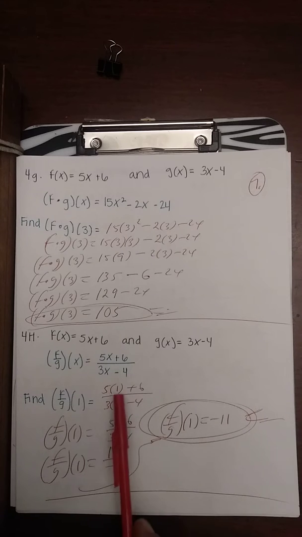F over g of x is 5x plus 6 over 3x minus 4. So we have 5 times 1, 3 times 1, which is going to be 5 plus 6 over 3 minus 4. 11 over negative 1 is negative 11.